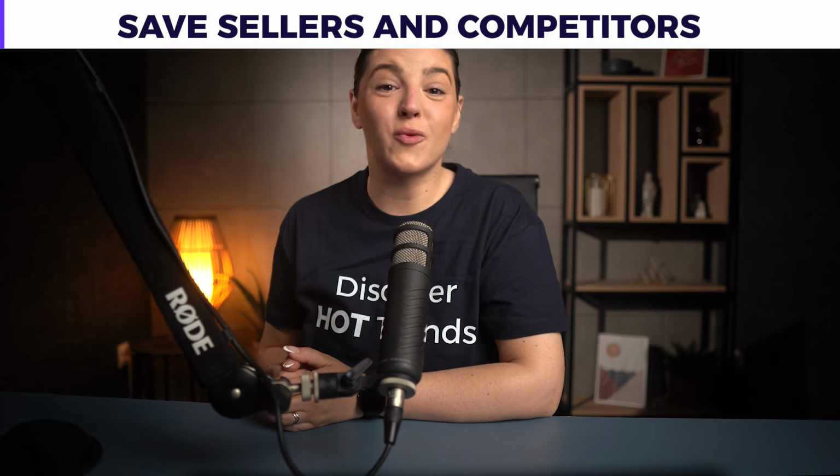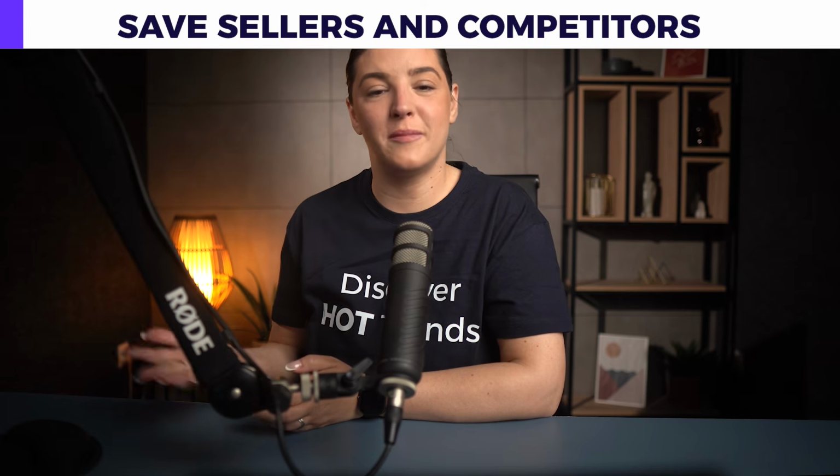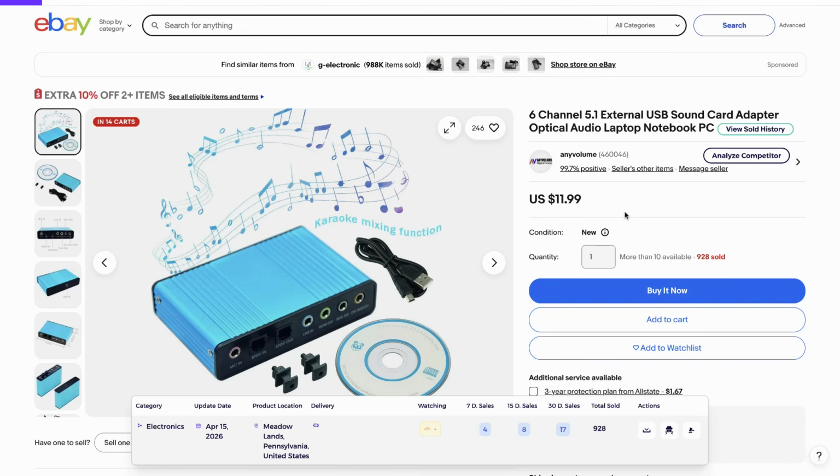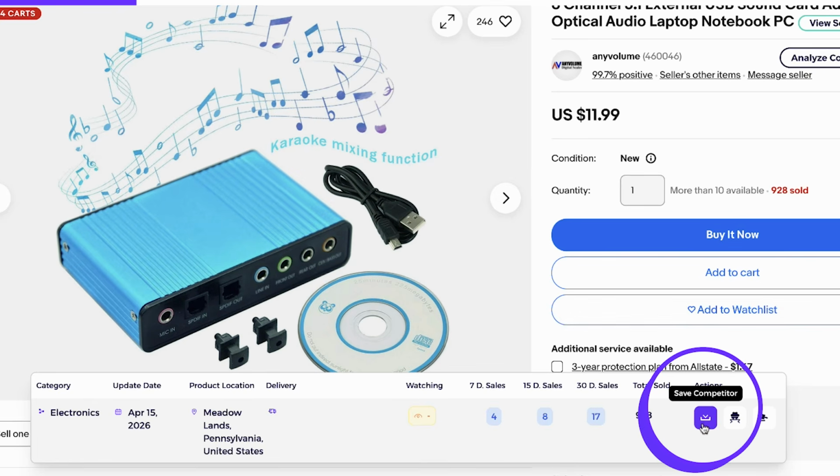Now, let me show you something really useful that will help you streamline your workflow. Let's say you find a product like this one, and you also want to save the seller so you can track them and see what other winning products they add over time. All you need to do is click Save Competitor.